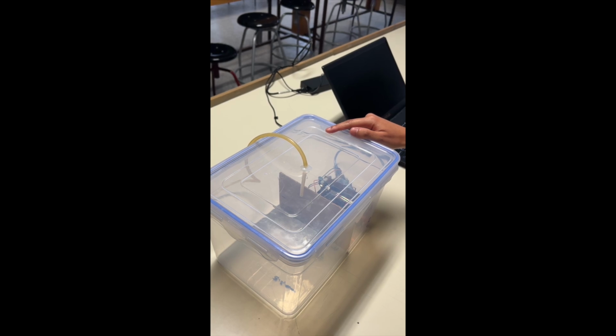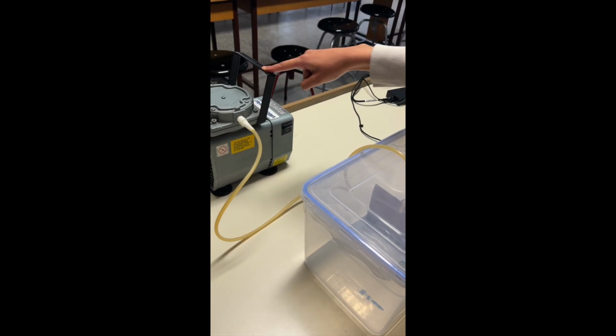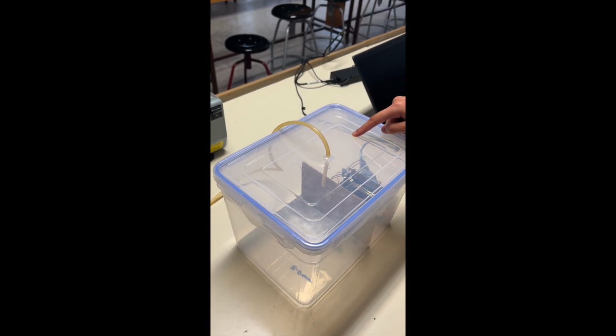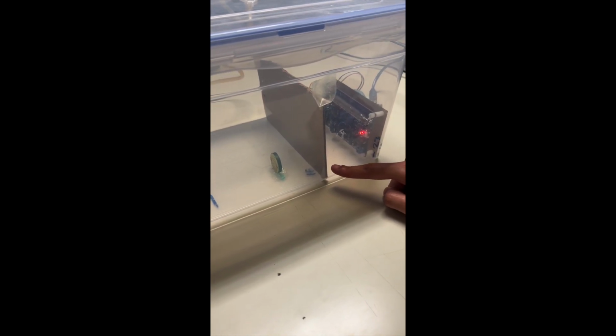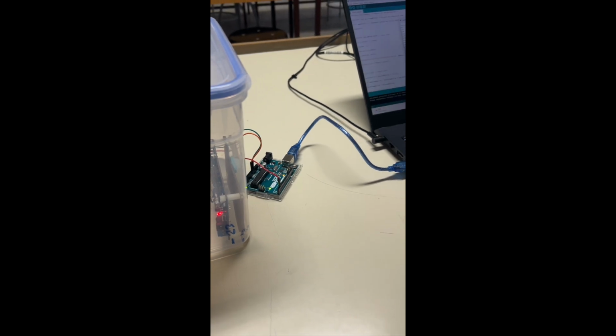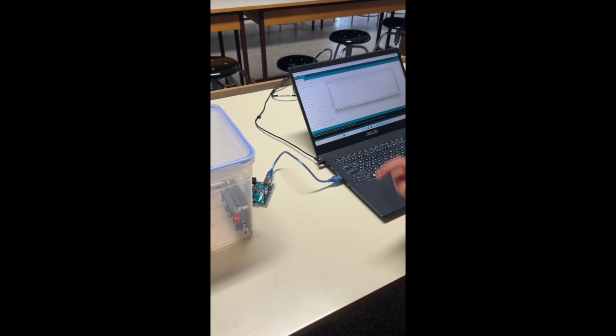This is our experimental setup. Here we have a vacuum chamber and using this vacuum pump we extract air from this vacuum chamber. Here we have our radioactive source. We placed an obstacle in front of the radioactive source. We have our Geiger counter and here we have our Arduino, and using this Arduino we are taking data using the computer.